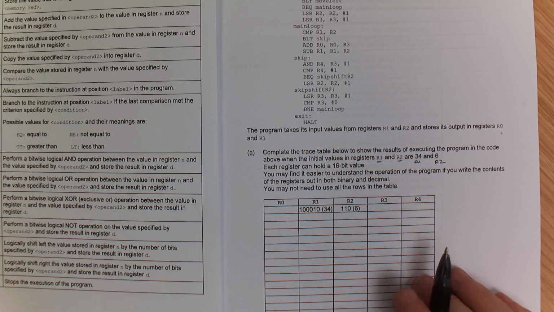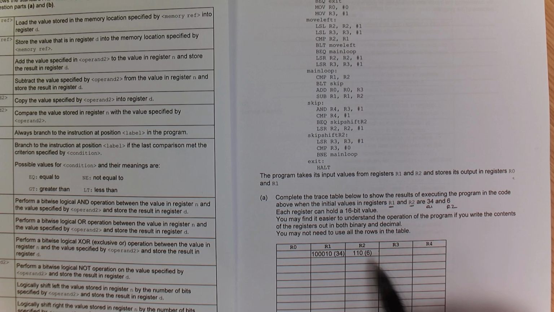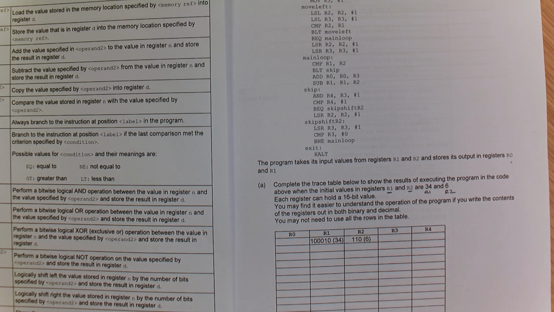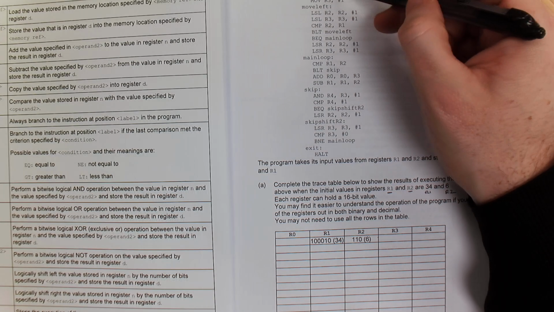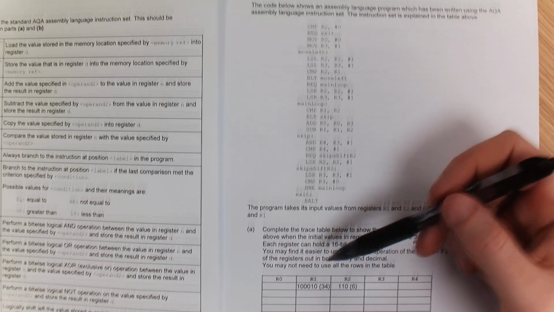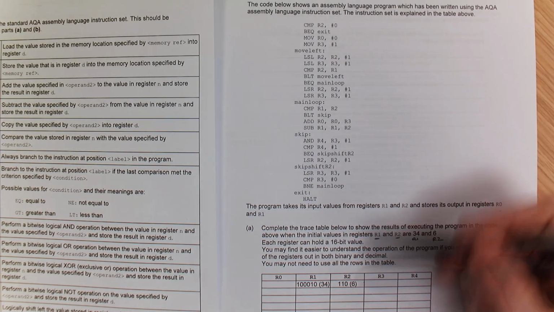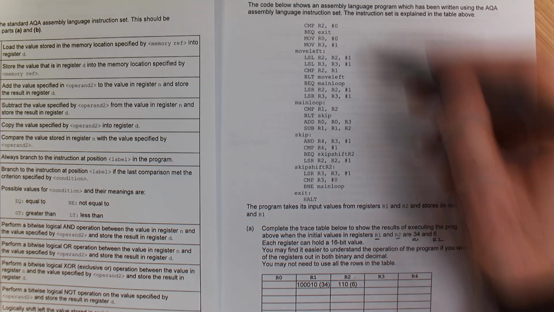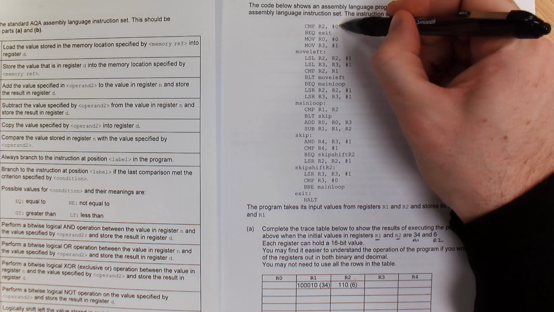All right. So let's start the program. They've already done this bit for us. So in register 1 is 34, and 6 is in register 2. Now, what we've got to do, if we have a look here, it says compare. So we'll start up here. They've already been loaded in. We're going to compare register 2 with 0. Okay? So we're comparing register 2 with 0. Is it equal?